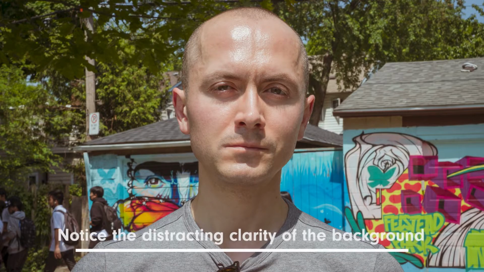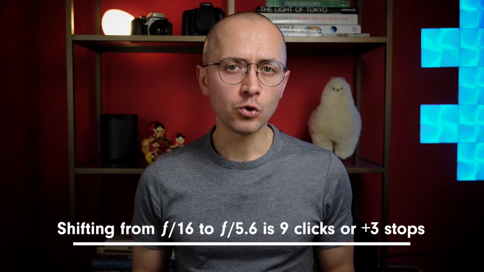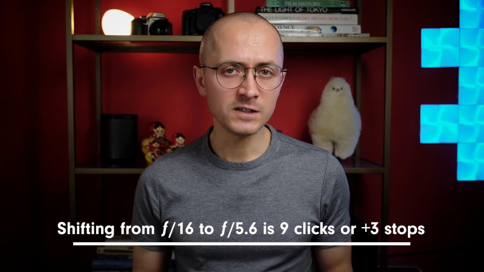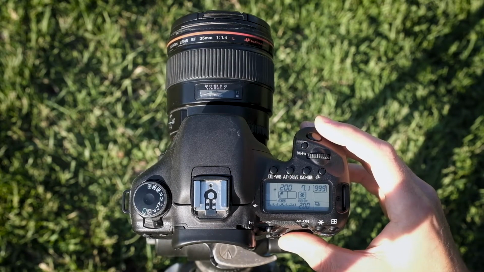However, portraits generally benefit from a shallow depth of field because it creates a visual separation between the subject and their background, and an aperture of f16 isn't ideal for this goal. Let's choose f5.6 instead because it accomplishes the effect and is achievable by most lenses. It takes 9 clicks of the control dial to move the aperture from f16 to f5.6, and this translates to a 3-stop increase in light intensity. If we were to take a picture now, our exposure would be 3 stops, that is 8 times, too bright.